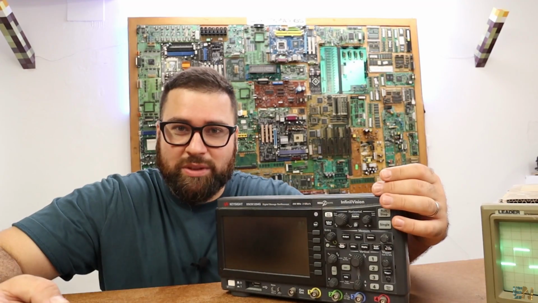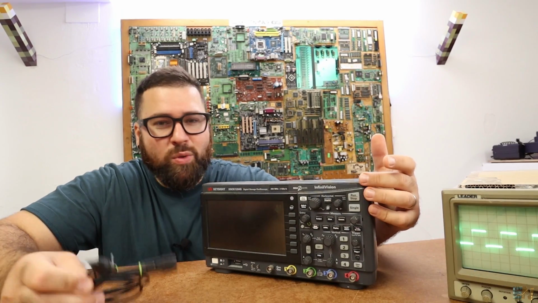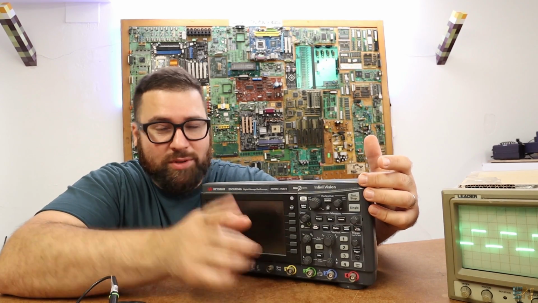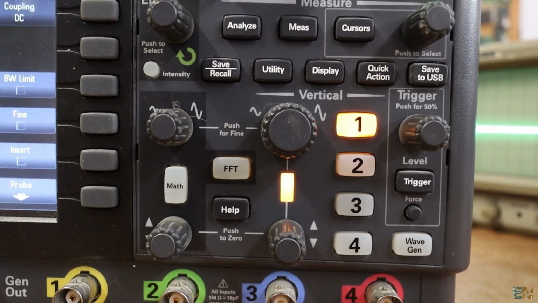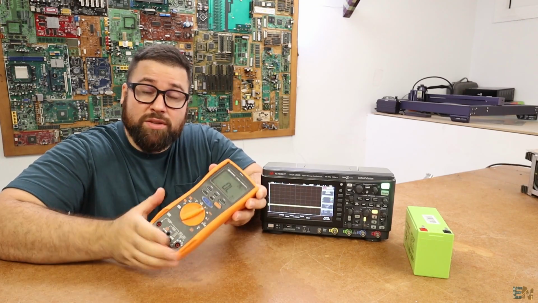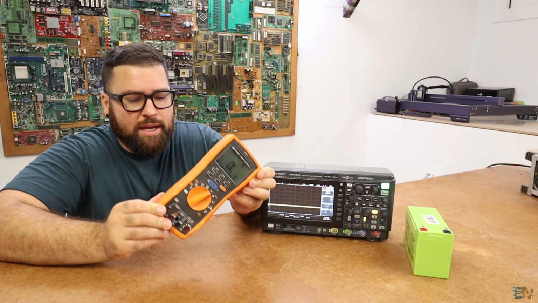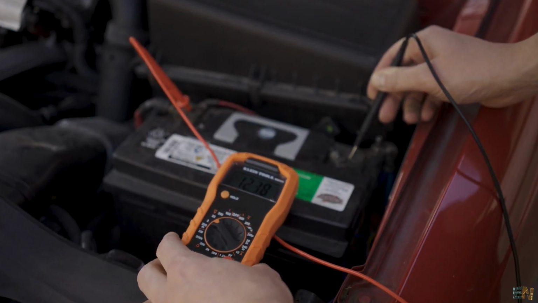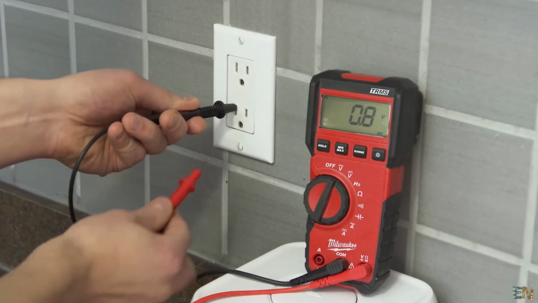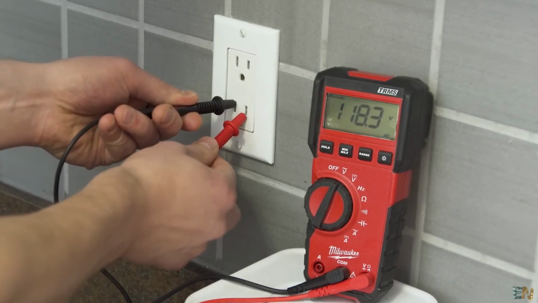But what can we measure with an oscilloscope, and why do we need it? And also why do we need so many buttons? Don't get scared, it's not that difficult. So what do we use this for? I think the easiest way to understand the oscilloscope is to compare it with a multimeter. And I'm guessing that most people know what a multimeter is. You see it all the time when you go to the mechanic, or when the electrician is fixing something around your house.